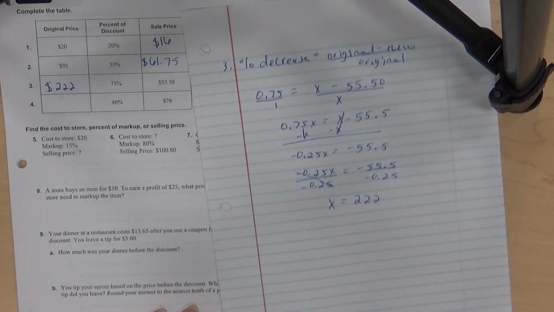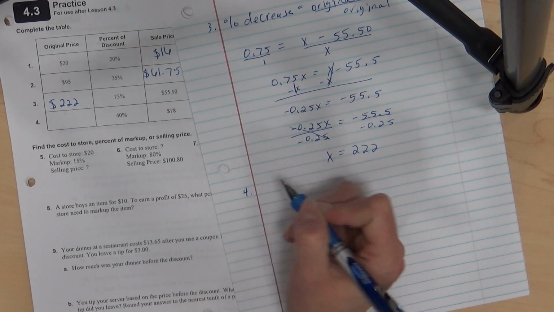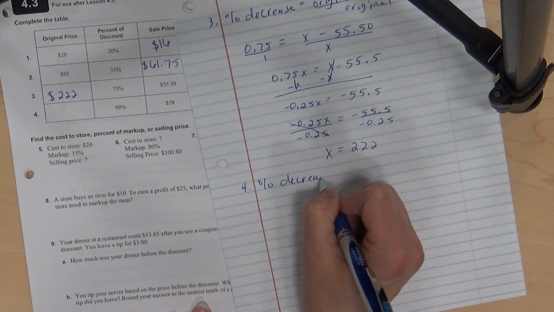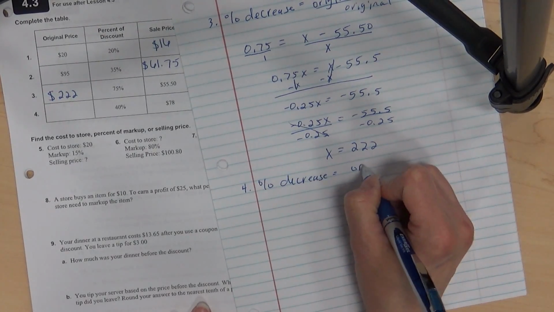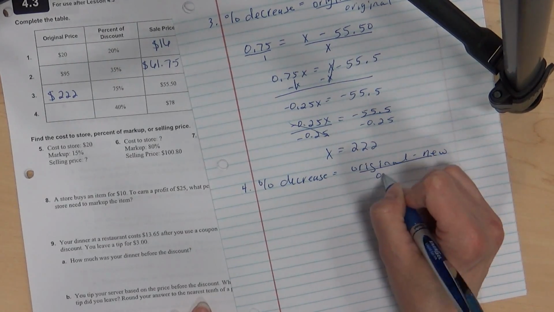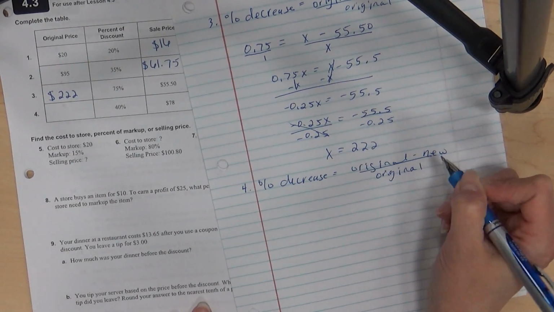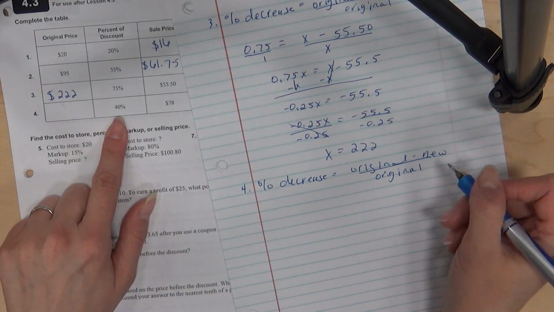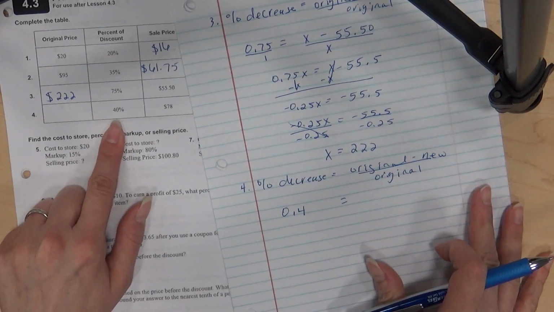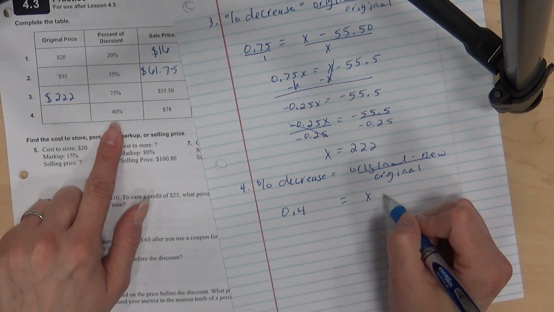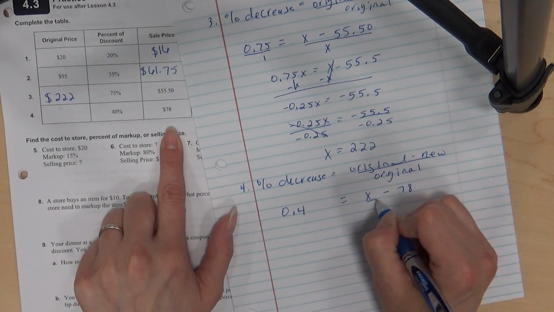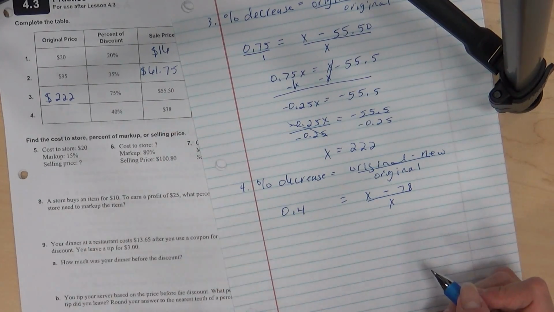Let's look at number 4. We know that percent decrease or percent discount equals original minus new over original. In this problem, we have a percent discount of 40%, so we'll put 0.4. Original, we don't know, so that's going to be x. Our sale price is the new value, so 78, divided by the original, which is x.